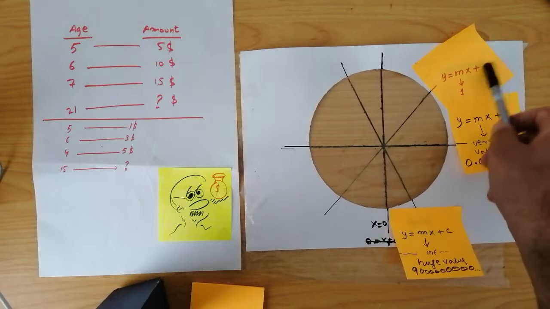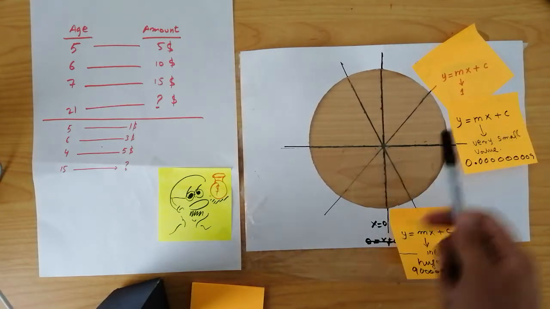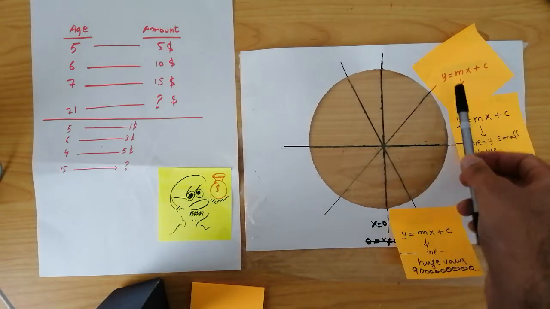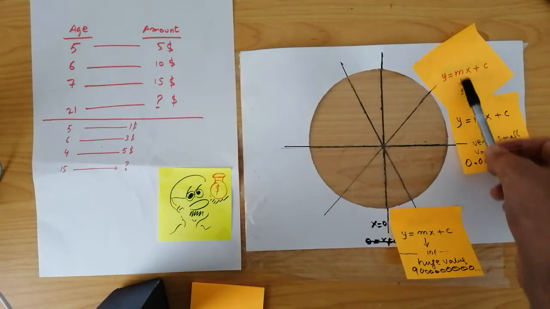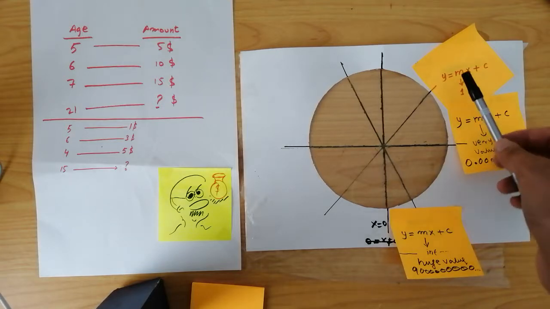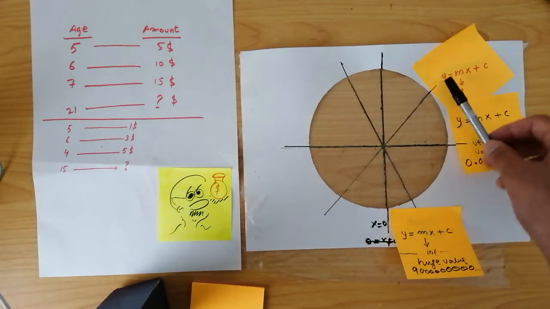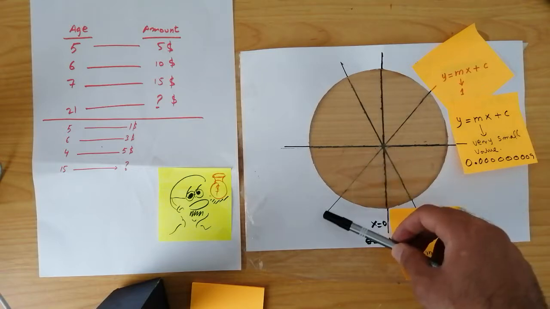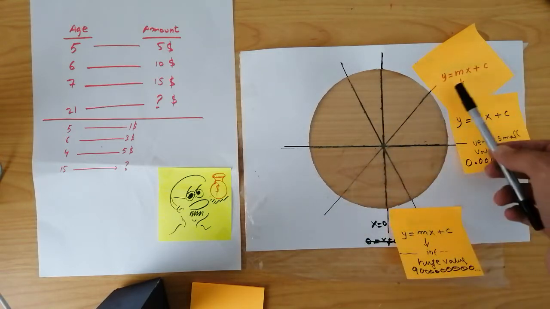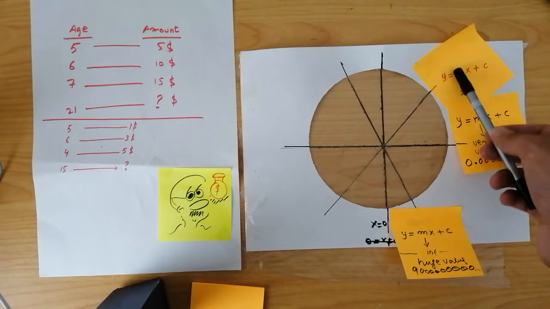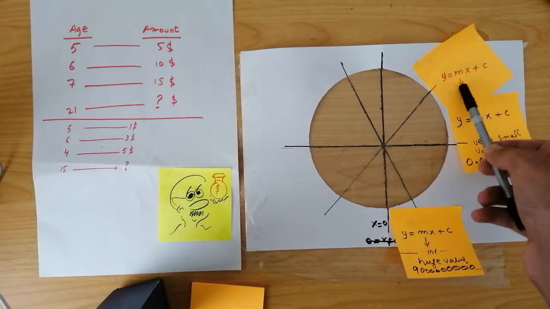The second thing we'll come to a bit later, but let's see. Now I have written this equation in a way so it represents m equals 1, right? So what it is saying is that whenever you see this line, which has a perfect 45 degrees angle, it is represented by this line. Here m is perfectly 1.